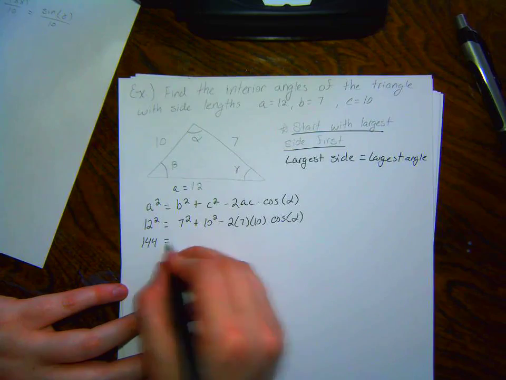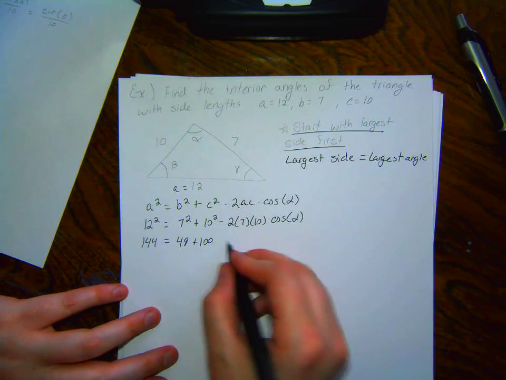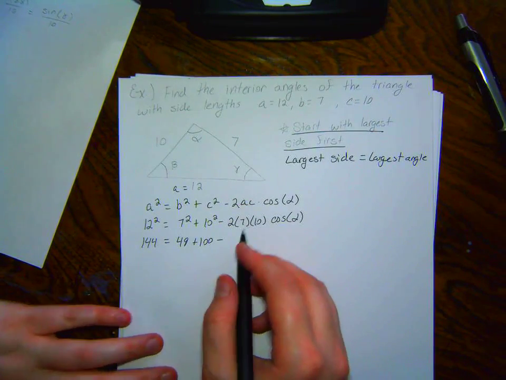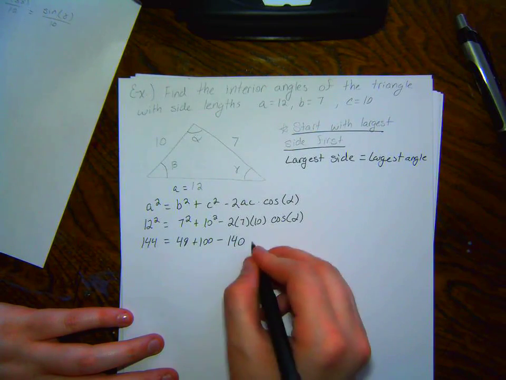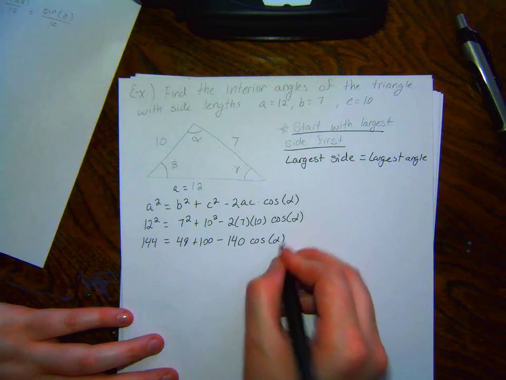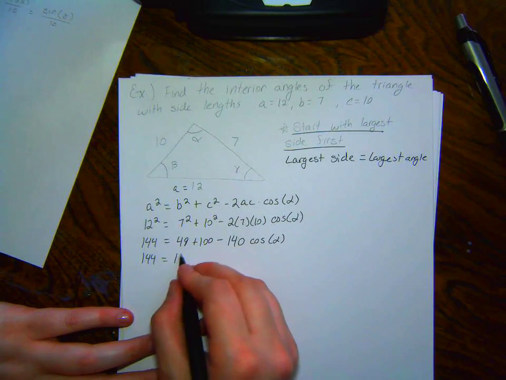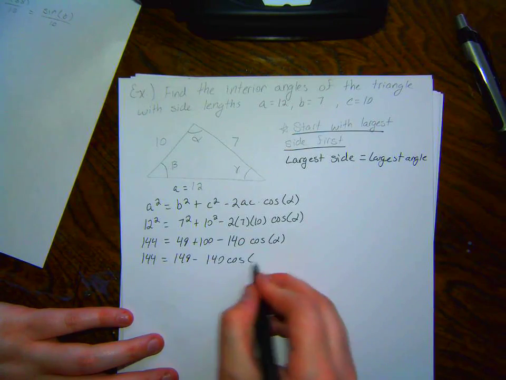So 12 squared is 144, 7 squared is 49, plus 100, minus 7 times 10 is 70, times 2 gives me 140 cosine of alpha. Okay, I add these numbers together, I'm going to get 149 minus 140 cosine of alpha.